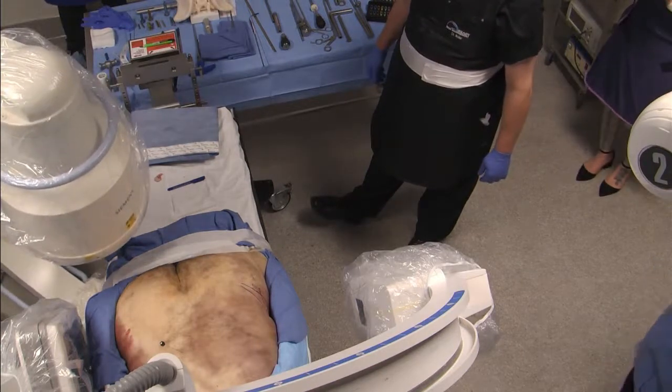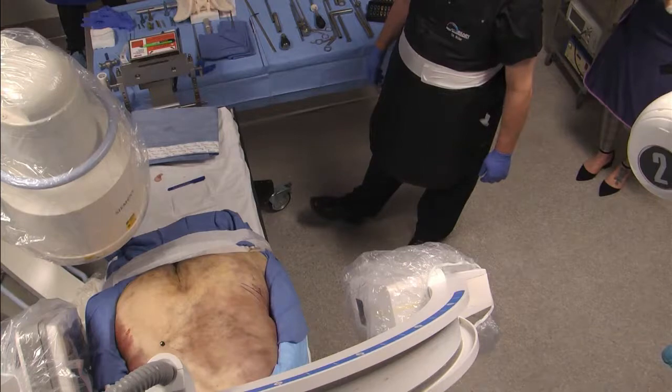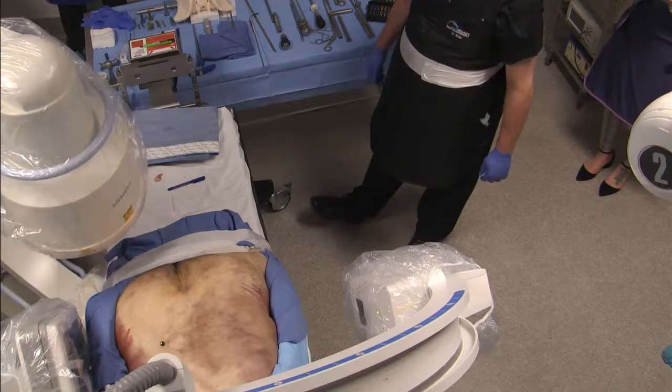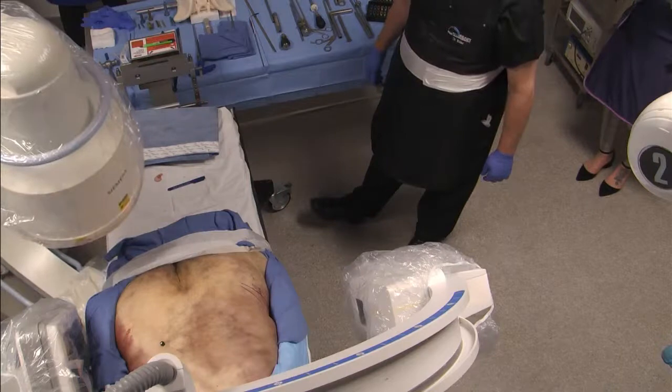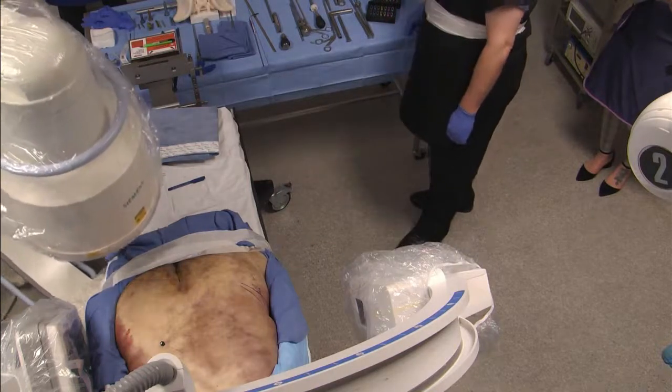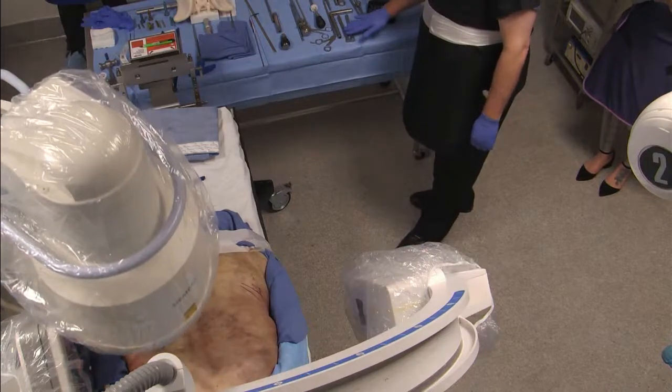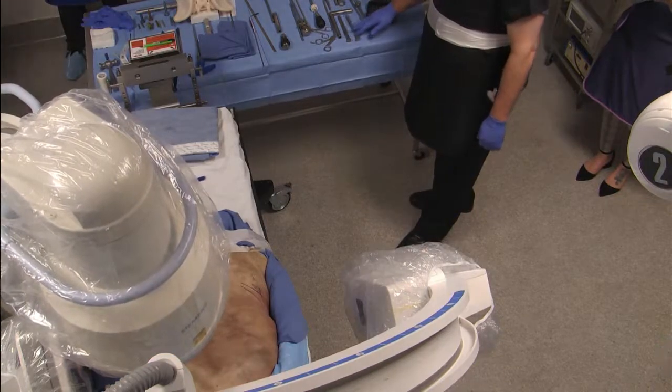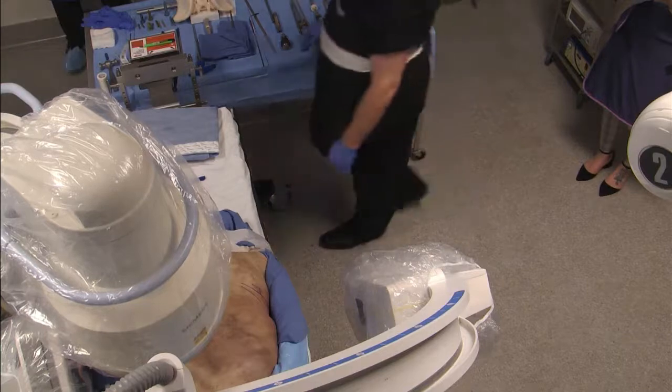So we need to go up with this machine. Let's go up. Okay, that's about where it needs to be. You'll adjust it in a second.